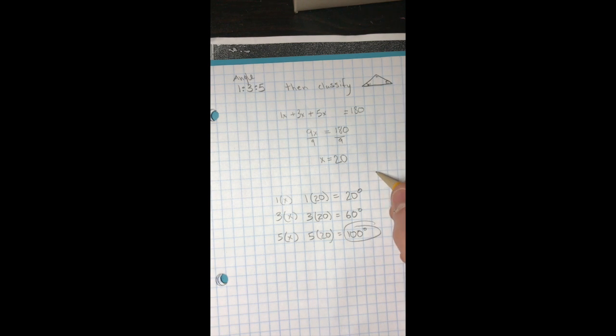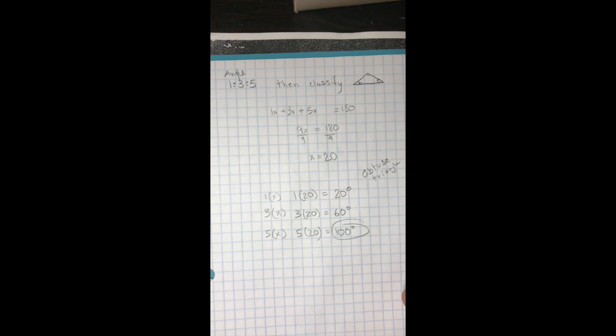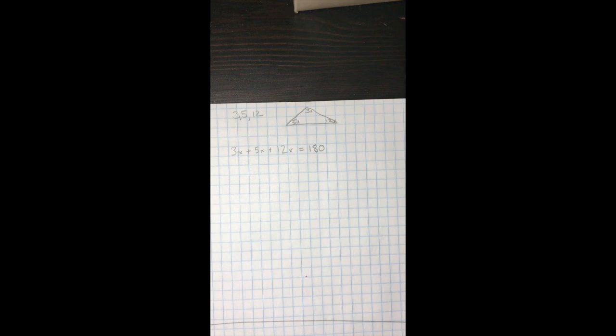So it's an obtuse triangle. Okay, and that is example number 3.